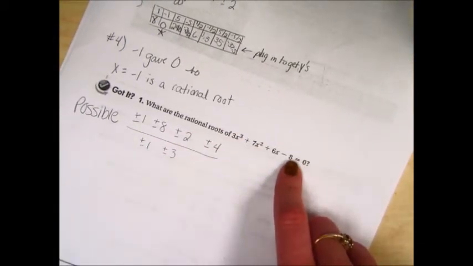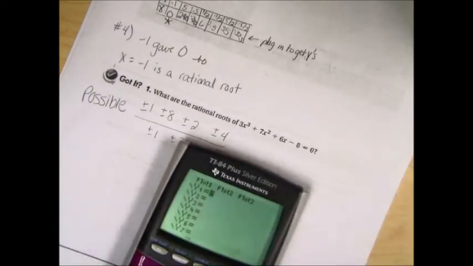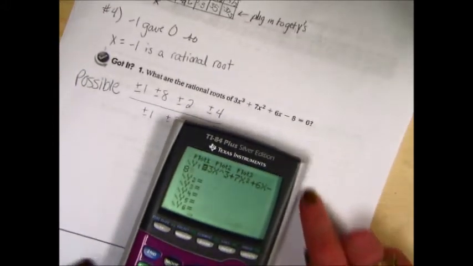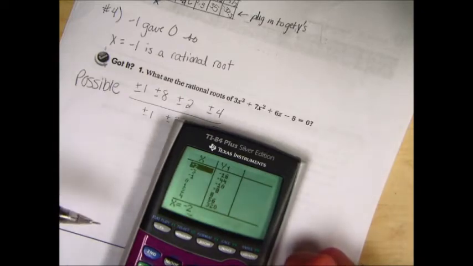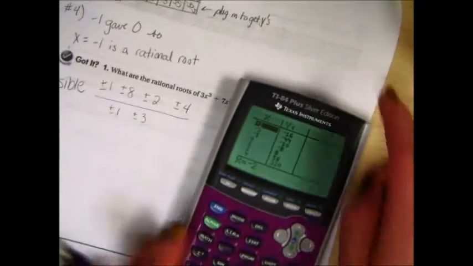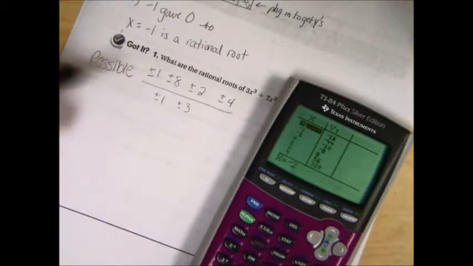But I'm going to take a shortcut. I'm going to use your calculator. So I'm going to type your equation in, and I'm going to hit second table. Now remember, by hitting second table, I'm going to be able to plug in any values I want into your calculator. So I'm going to start with plugging in 1 over 1, or plugging in 1.